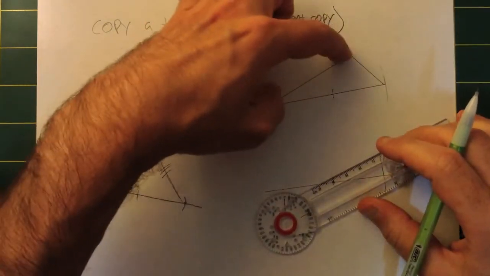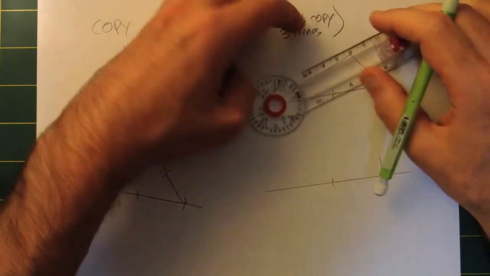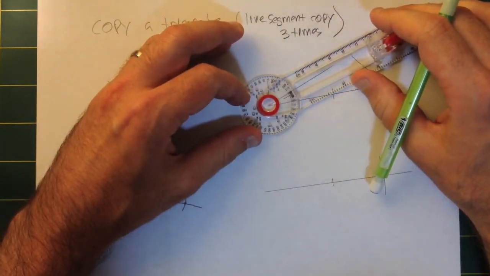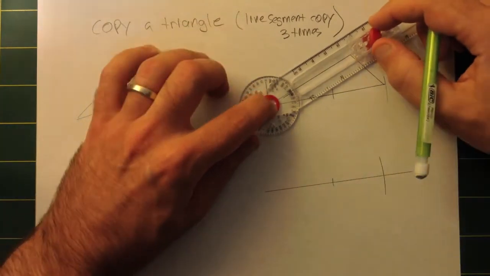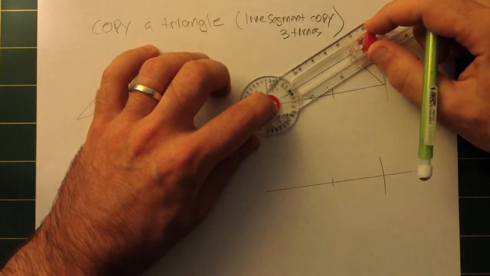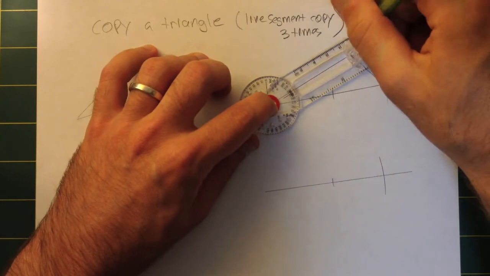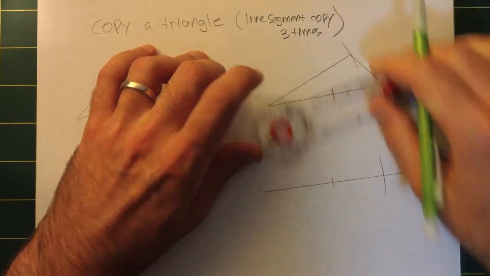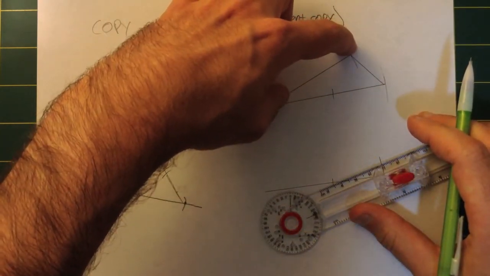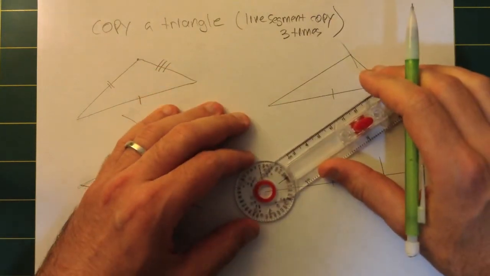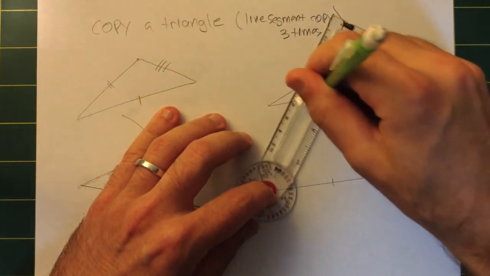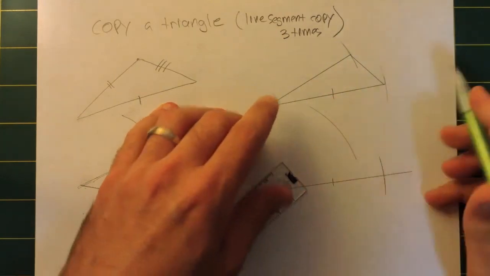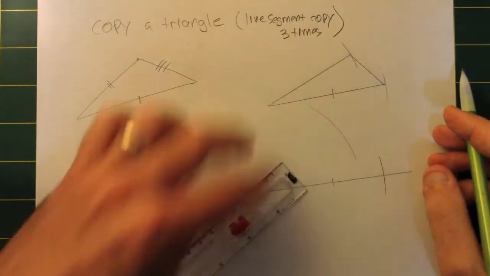I'm going to come back to the original. I'm going to measure a different side. I'll measure this one. Pin myself at that vertex, adjust the compass. That looks good. Make an arc. Yep, that's set to the right length. Bring it down over here and put an arc. Now I need to measure this last side.